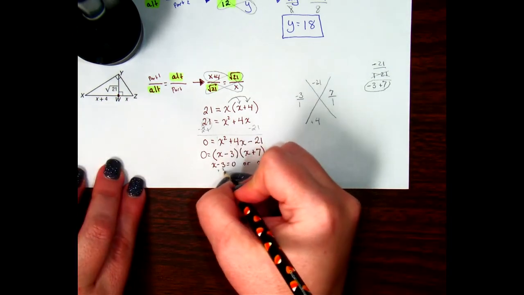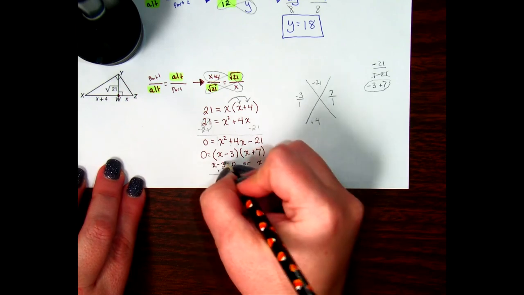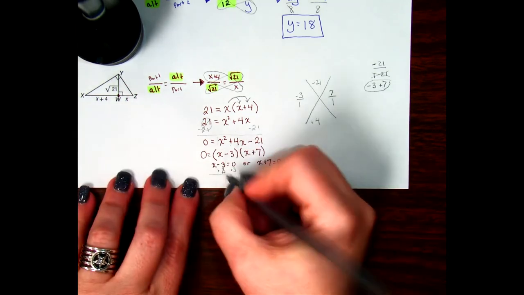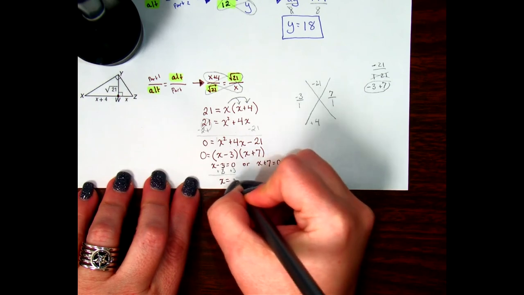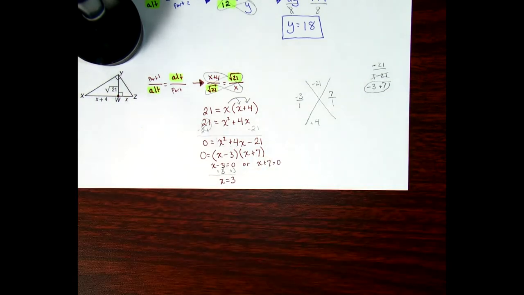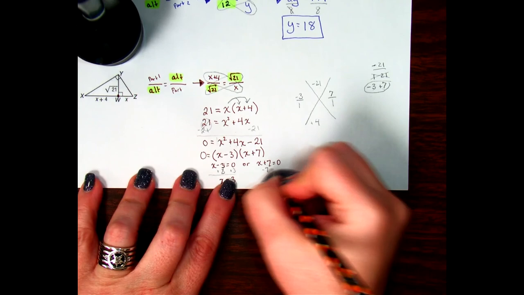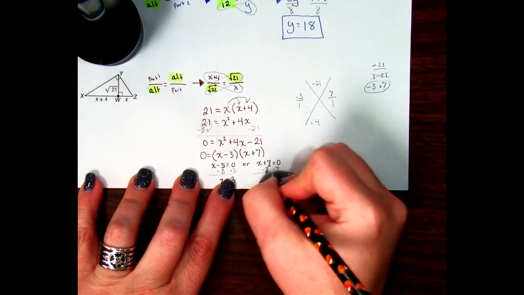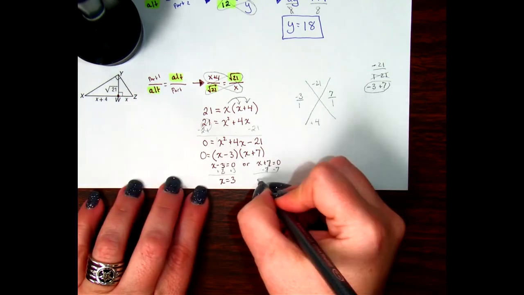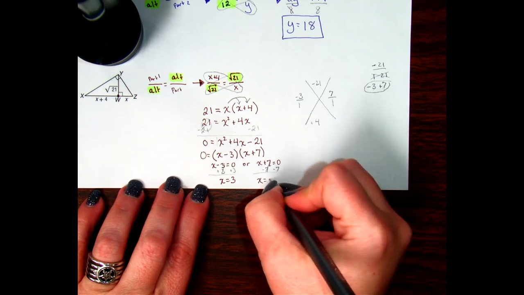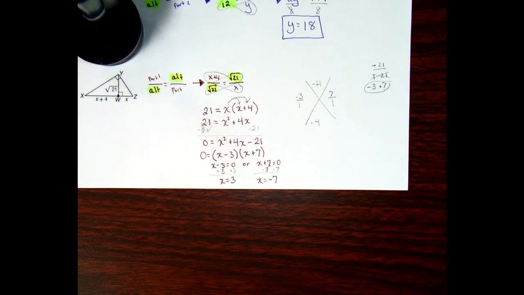So on this one, I'm going to add 3 to both sides. When I do that, I'm going to get x equals 3. And over here, to solve this one, I'm going to subtract 7 on both sides, and I get x equals negative 7.